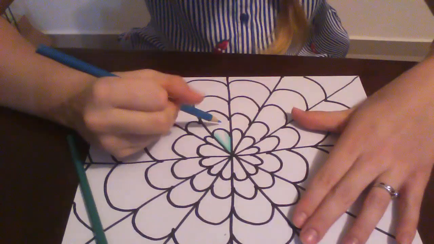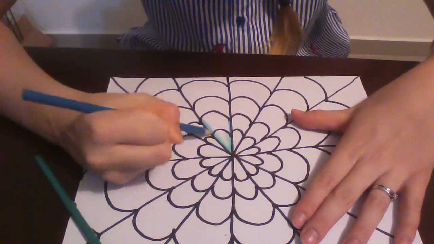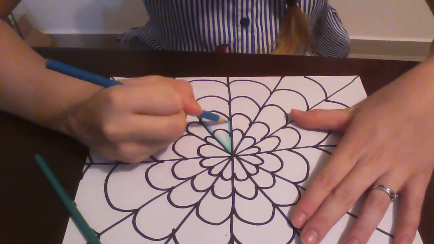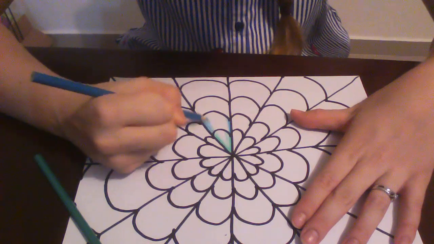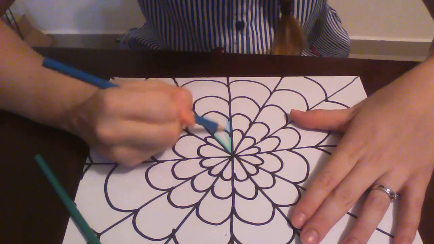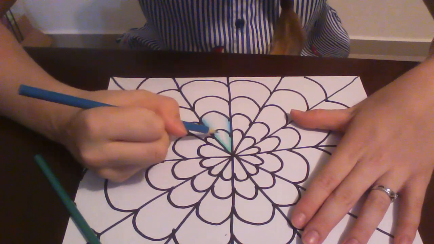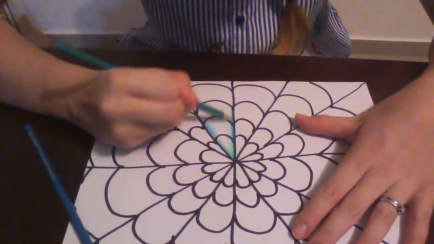I'm then going to switch to my blue. This is a beautiful blue color. On the outsides, I go really hard again. I try to match it with what it looks like in the very beginning. And then I color lighter and I fade it out until it is white in the center. Okay? I'm going to keep doing this.